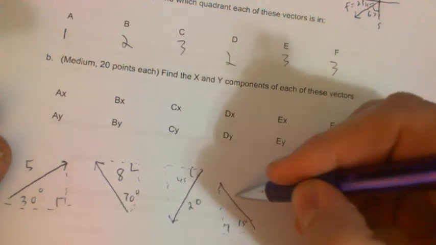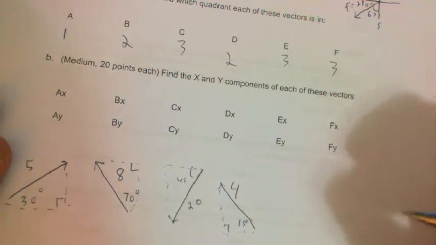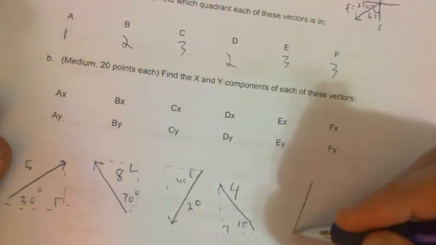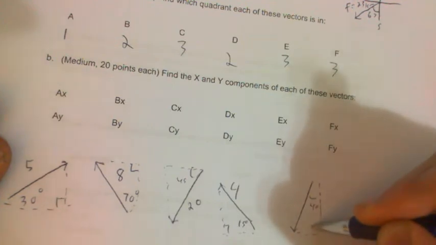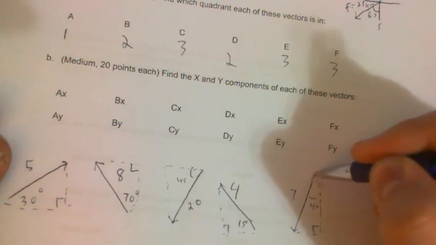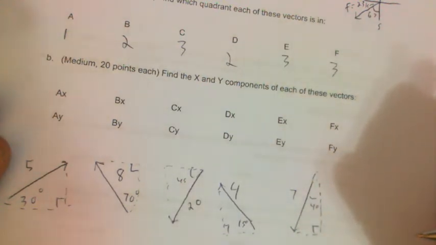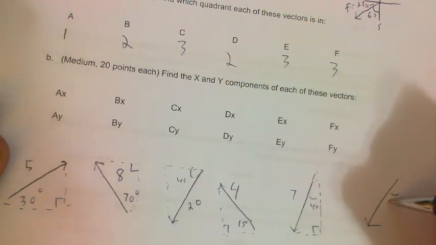Tuck that in here. This is going to be 4. E is 40 west of south. So west of south is like that. 40 is this angle. We're going to go like this and that to find our two sides. The side length is 7 here. And then F is 63 degrees west of south. So this is 63 degrees.